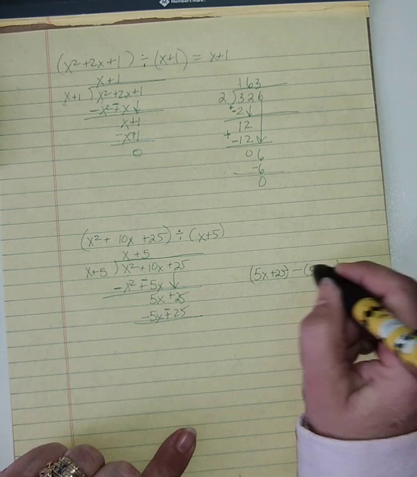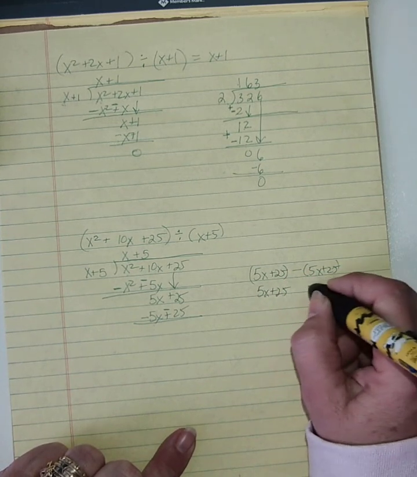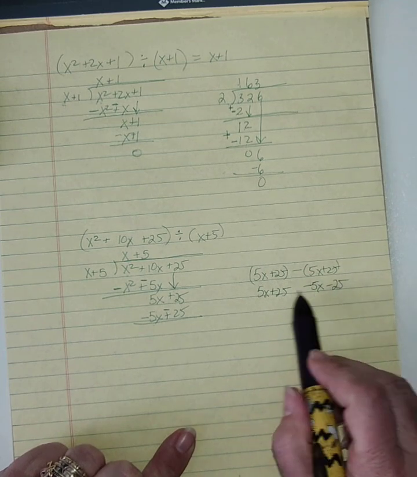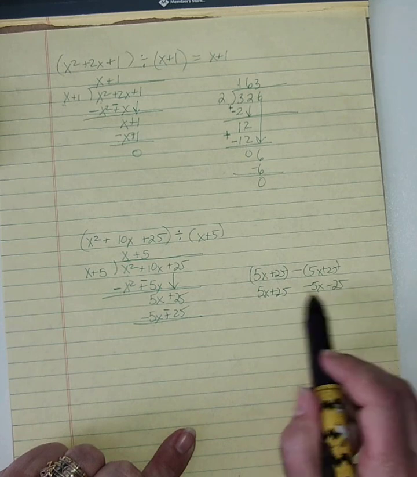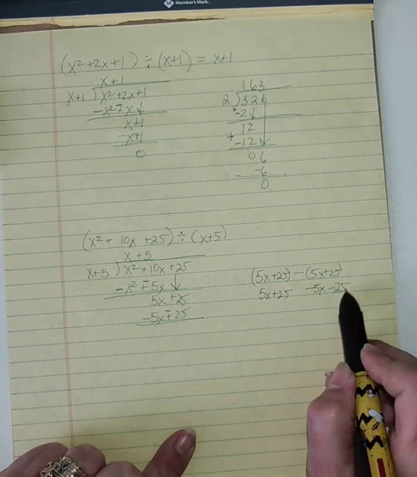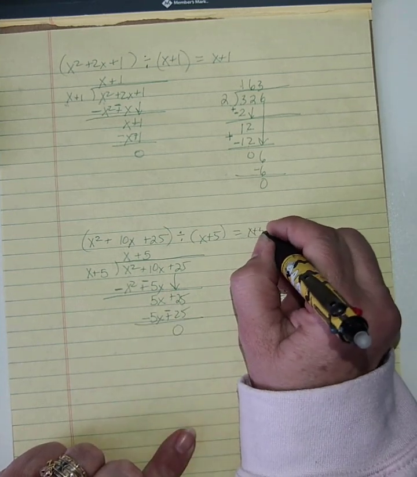And what I'm doing is I said, okay, what I'm going to do in here is change all the signs. So this becomes negative 5x minus 25. And now I can just add things together. So 5x minus 5x gives me 0. 25 minus 25 gives me 0. So this would equal x plus 5.